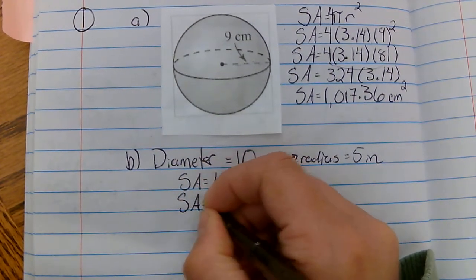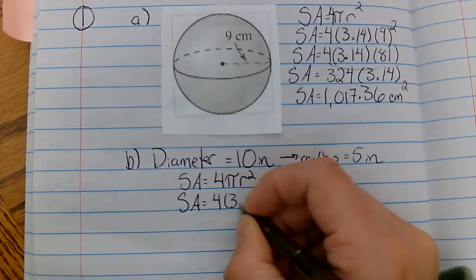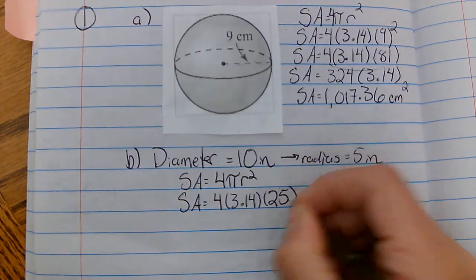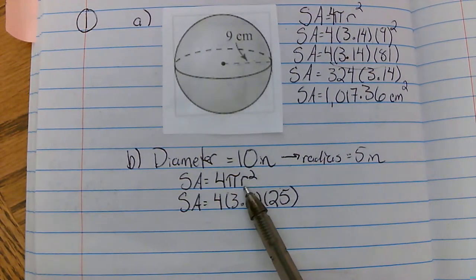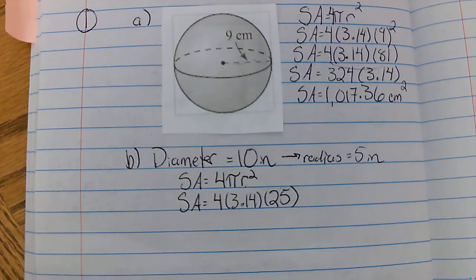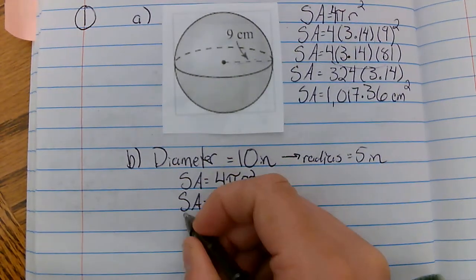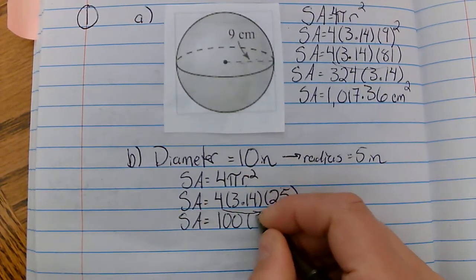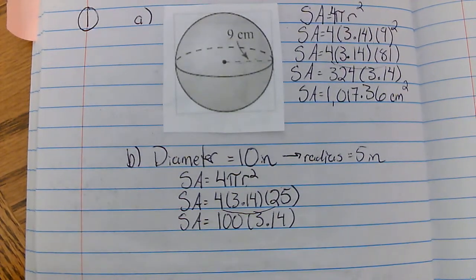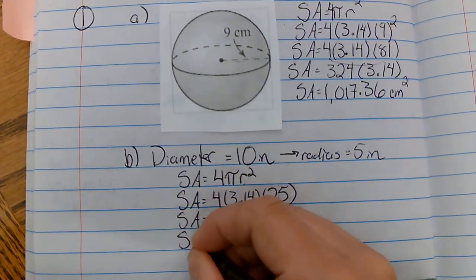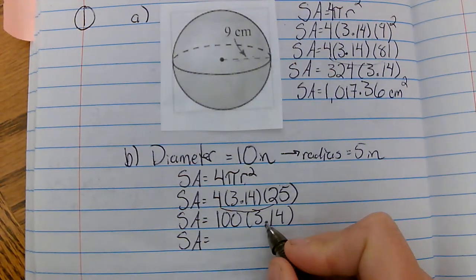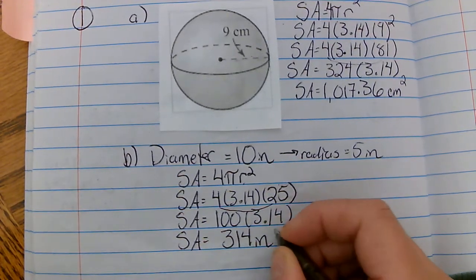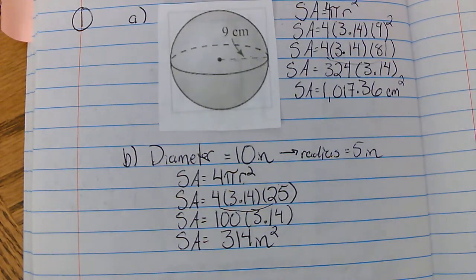So surface area equals 4. We're using 3.14 for pi. And 25 would go here because once I plug in 5, it becomes squared. So 5 squared, 25. I'm going to go ahead and multiply these two guys. So surface area equals 4 times 25 is 100 times 3.14. Oh, that turned out nicely. So surface area of this particular sphere, all I have to do is bump this over twice. This would be 314 inches squared. All right.